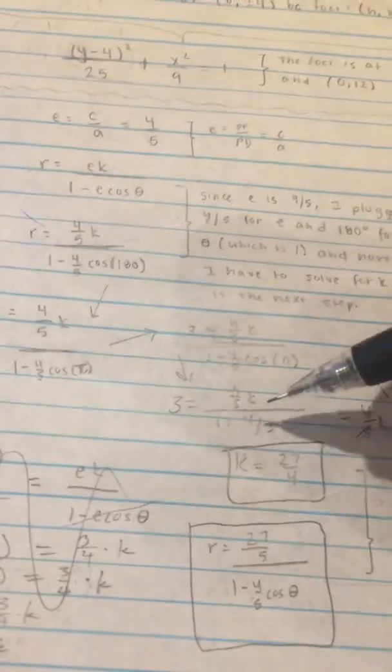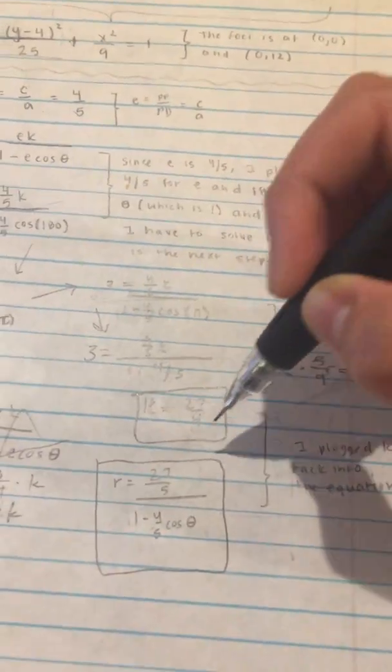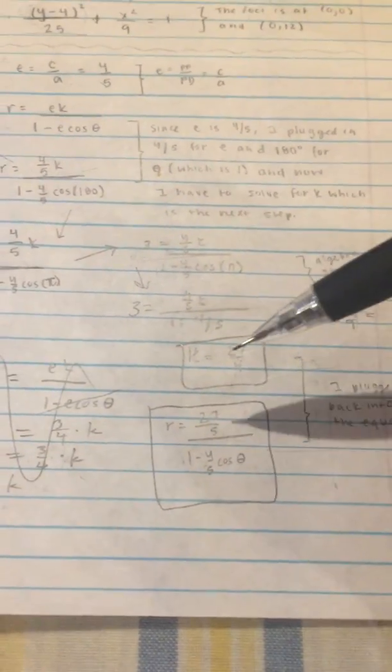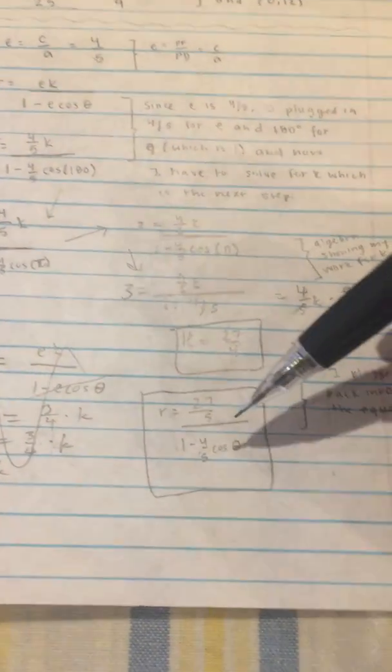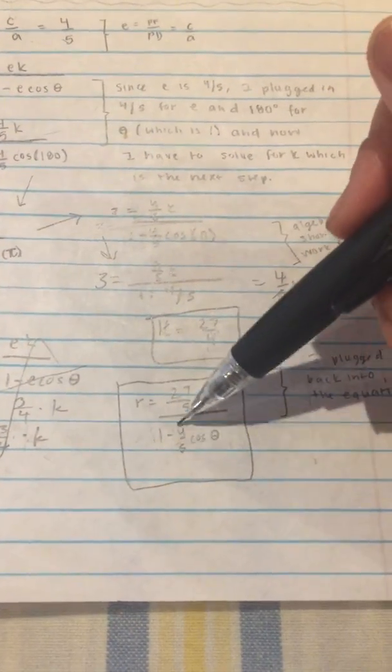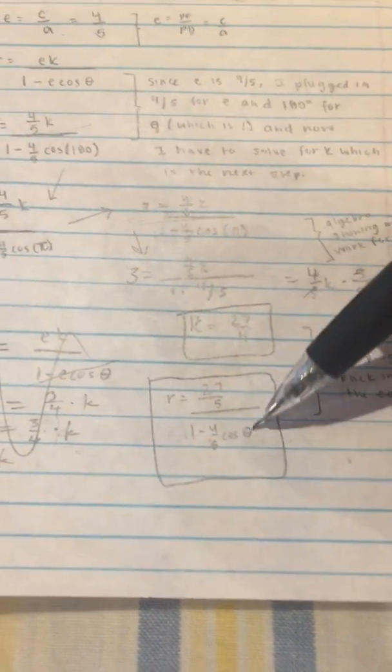And now I could solve for k, because I only have one variable. So this here is my algebra showing my work for k, but I got k to equal 27 over 4. So I plugged that back into the original equation, and when I multiplied my e and my k value, I got 27 over 5 at the numerator, and then my denominator would be 1 minus 4 over 5, because that's e cosine theta.